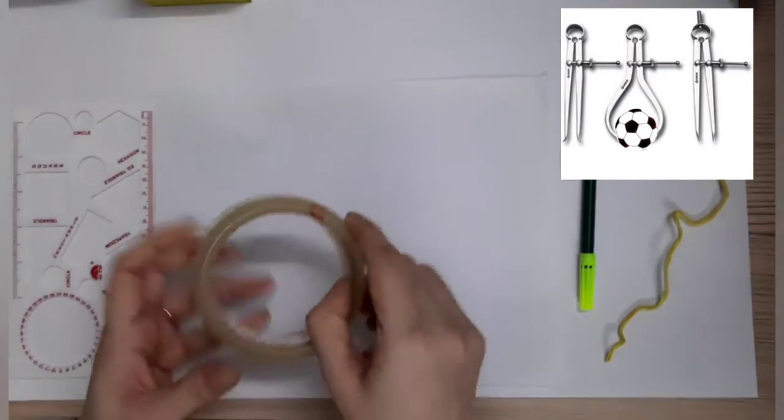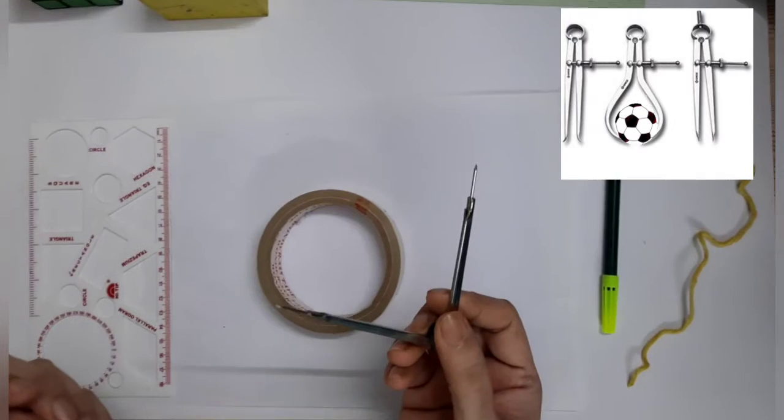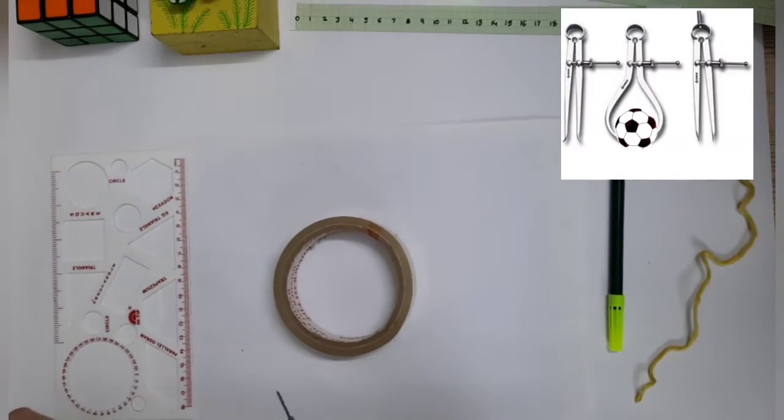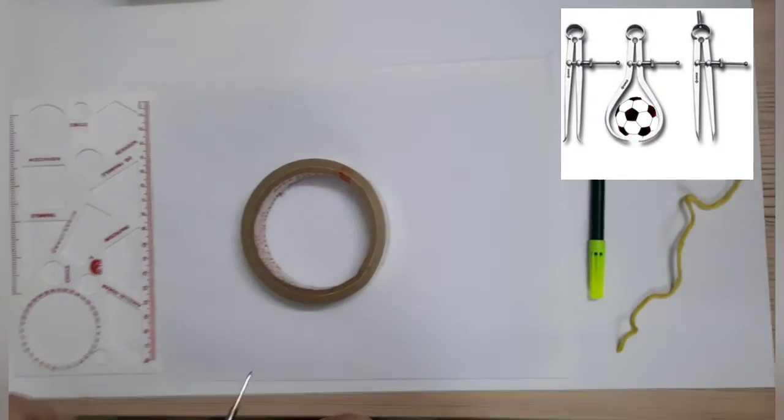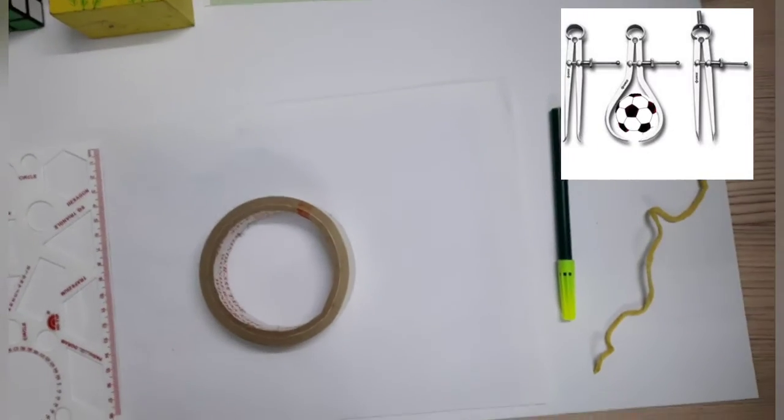Suppose this object is given to you and thickness is asked. Then what will you do? I have this divider instrument, and it is similar to calipers. A caliper is an instrument which is used to measure thickness.